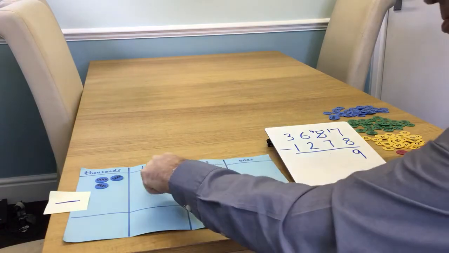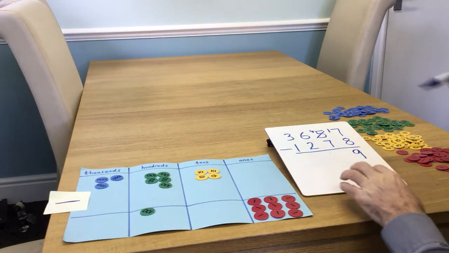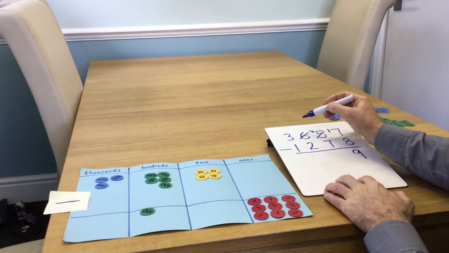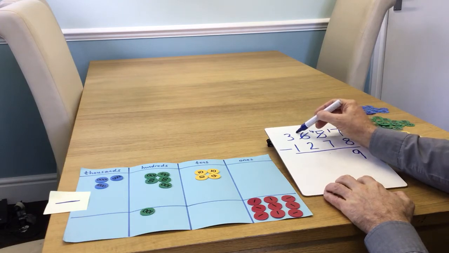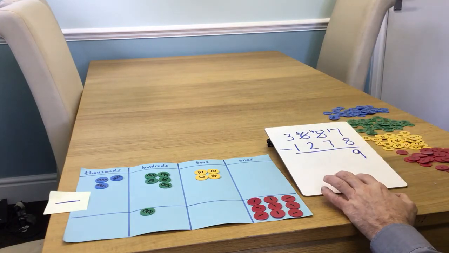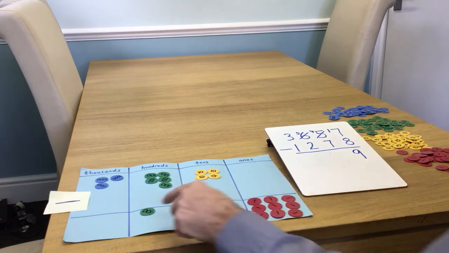Okay, 10s column, I've got to take away 70 from 40, so I can't do that, so exchange number 2 comes in. So I take one of the hundreds away, so you can see that I take 100 away, and that becomes 500 left in there. Now watch quite closely because this bit's a little bit complicated.